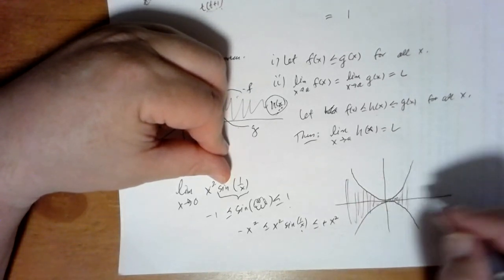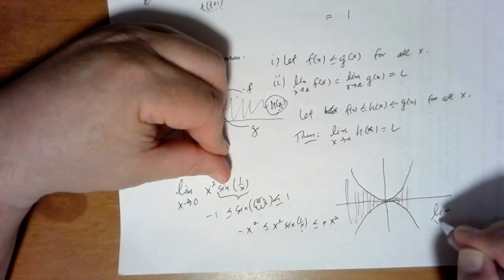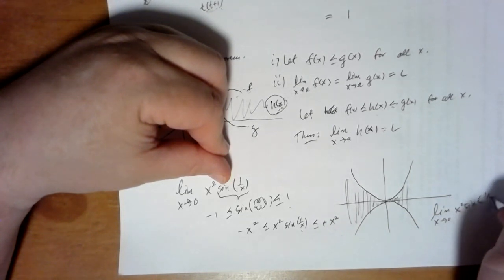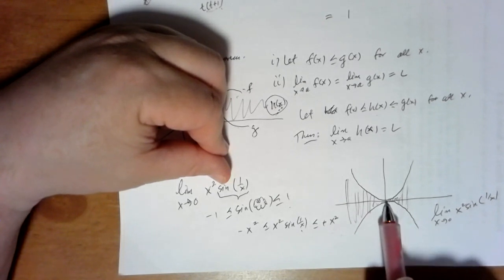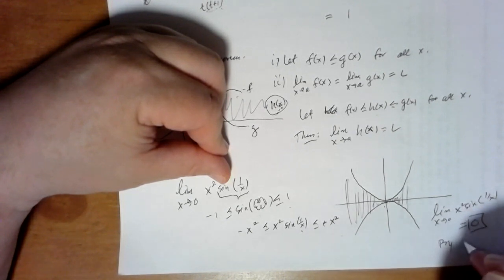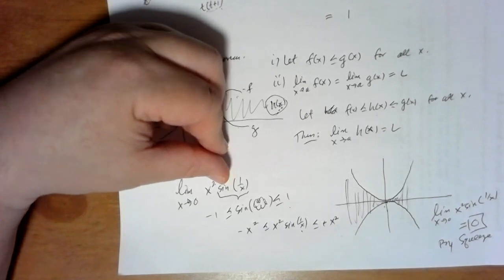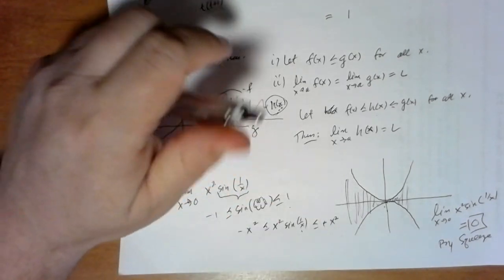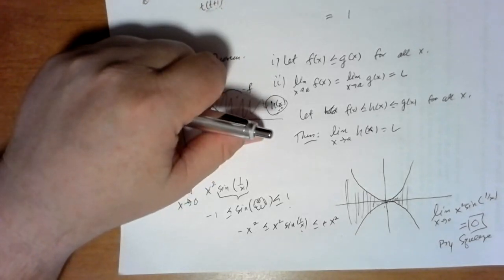And so we see here that the limit as x approaches 0 of x squared sine of 1 over x is going to be the same as the limit of x squared and minus x squared, which is 0 by the squeeze theorem. Okay, I'm going to stop there for now, and maybe we'll try one more example of the squeeze theorem.